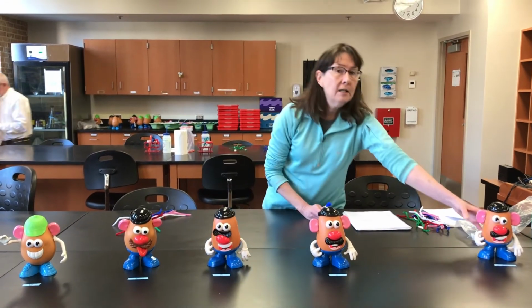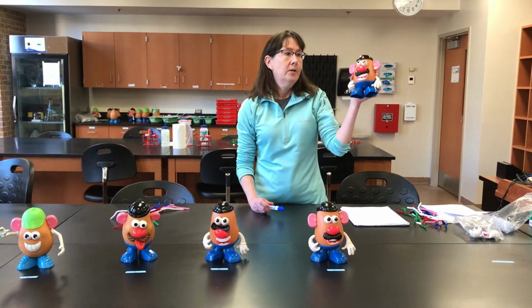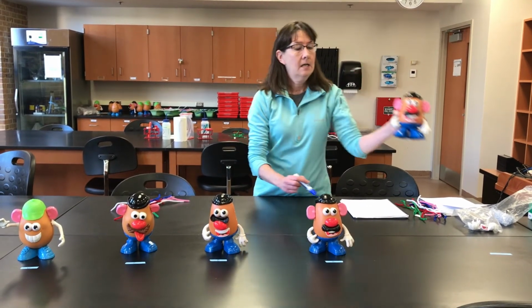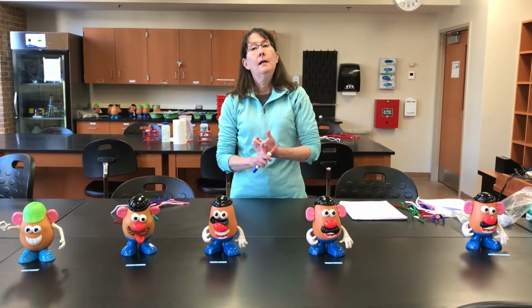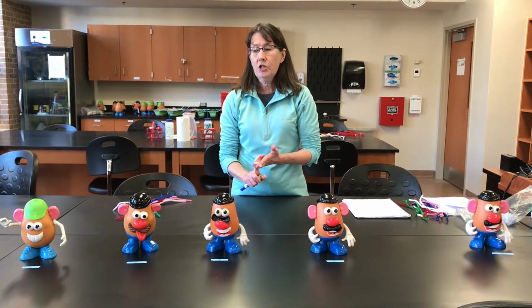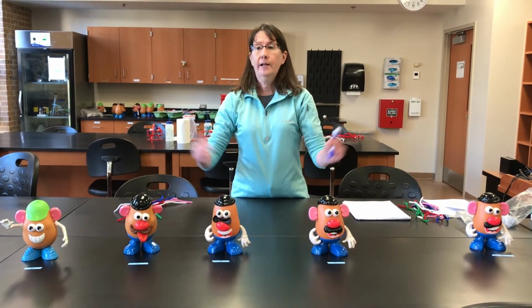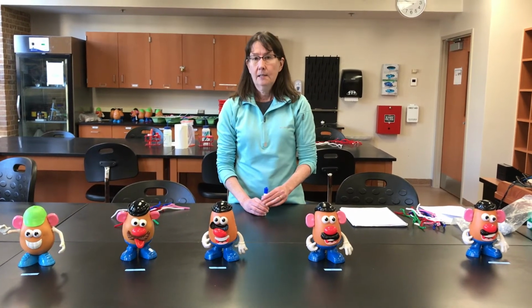So all of our potato heads started off looking like this. And in our first generation, because of random alignment in meiosis 1 and because of random fertilization, we've gotten genetic variation in our first generation of potato spuds.